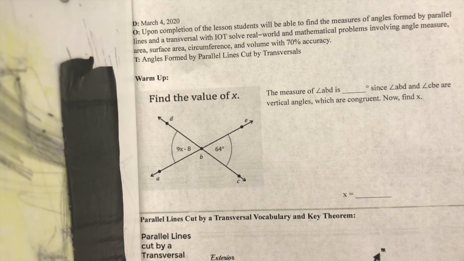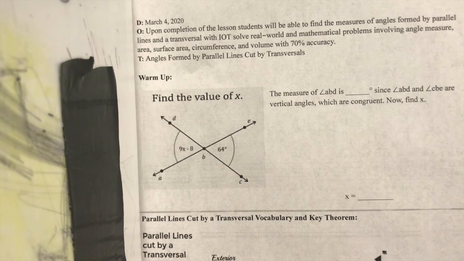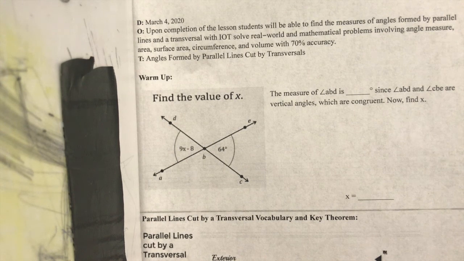Hello, today we're starting a new lesson focusing on angles formed by parallel lines cut by transversals. So there's a lot of vocabulary in the work. But I actually think past the vocabulary, the work is pretty straightforward. So we'll see what you think.